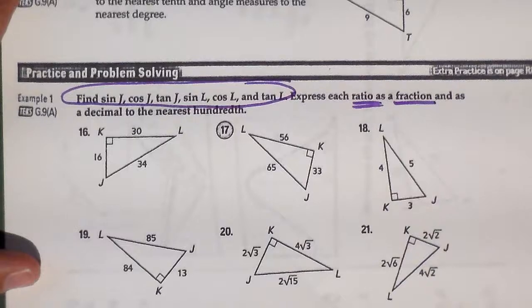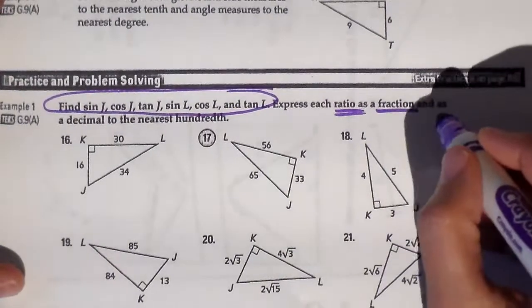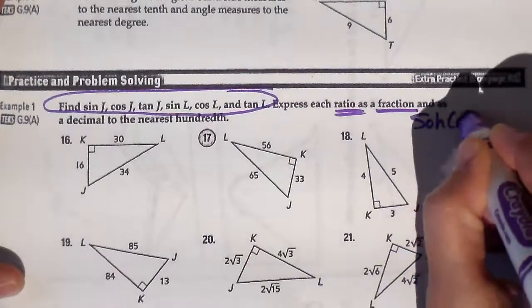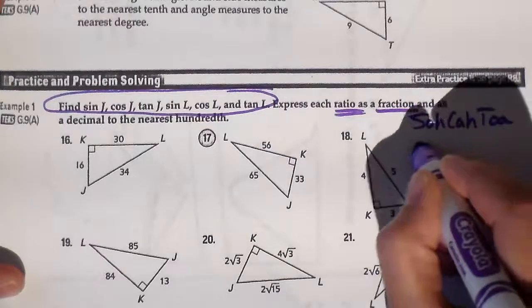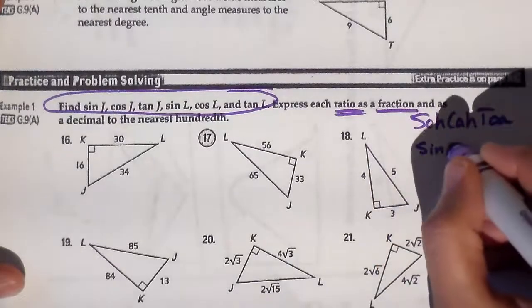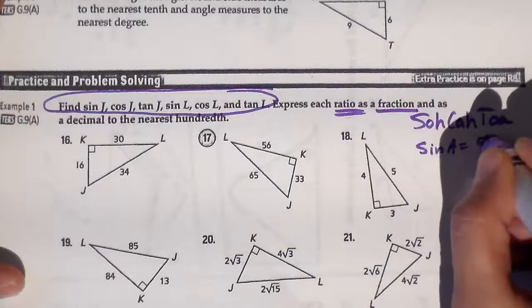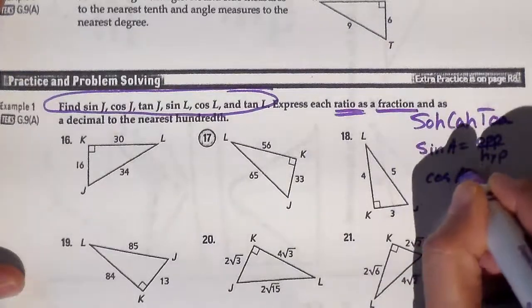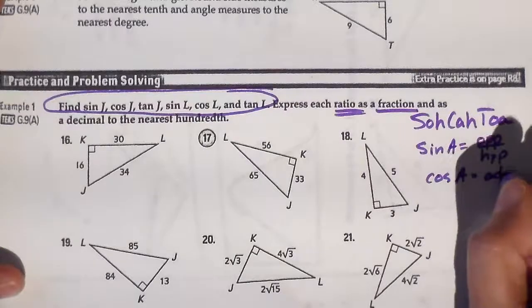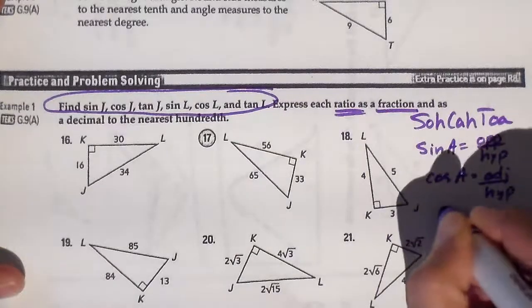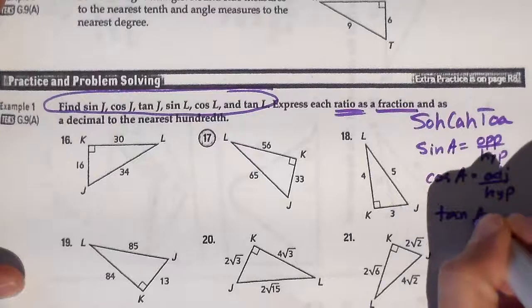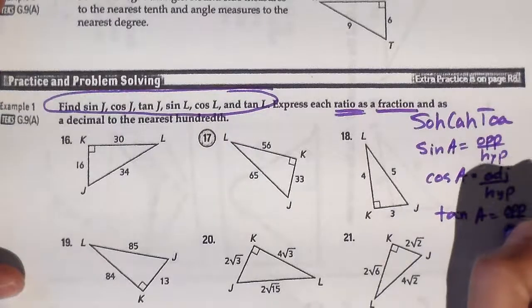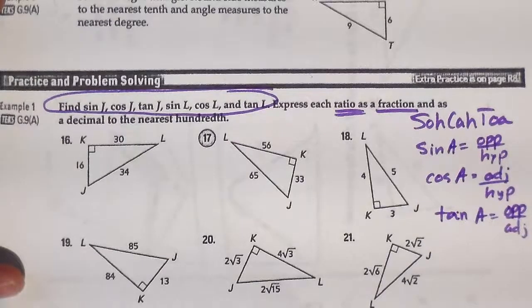Now, let's kind of review here. We have SOHCAHTOA. So the sine of an angle equals the opposite side over the hypotenuse. The cosine of an angle is the adjacent side over the hypotenuse. And the tangent of an angle is opposite over adjacent. Okay? So those are our trig ratios.